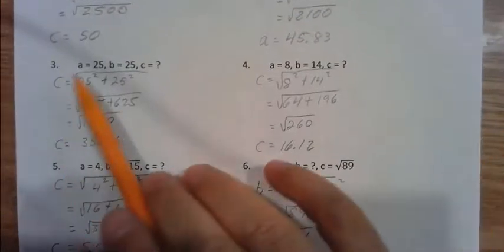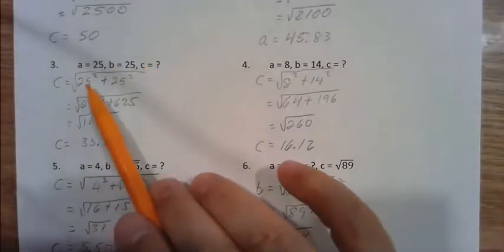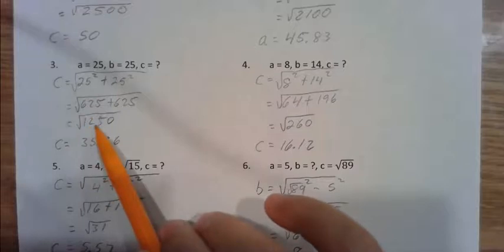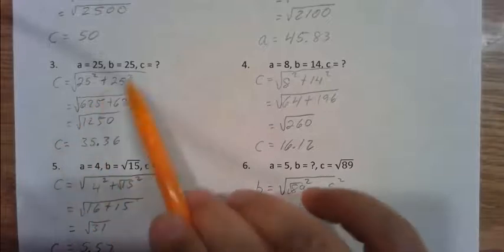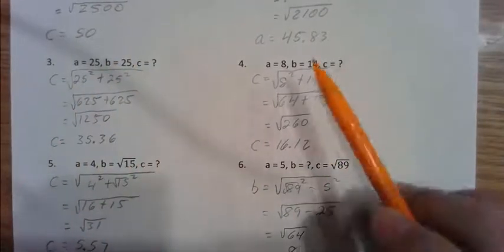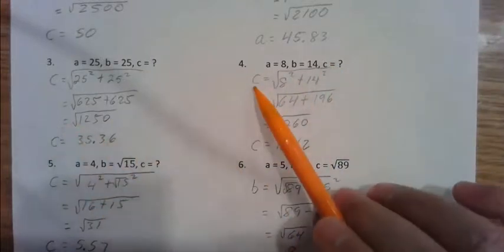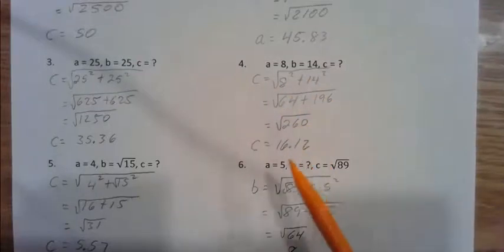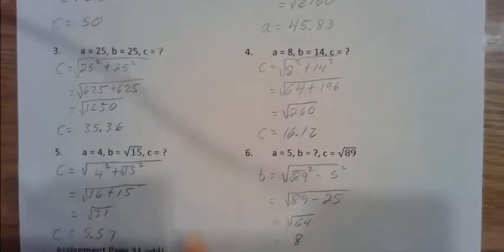All right, so here we have A, B, and we want to find C. So it's C equals the square root of A squared plus B squared. We get 1250. The square root is 35.36. C has to be the longest side. We're looking for C, just like on number 3. So A squared plus B squared, and then the square root on the calculator, 16.12.